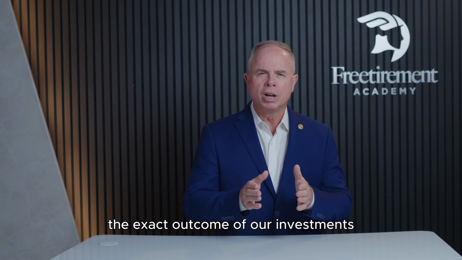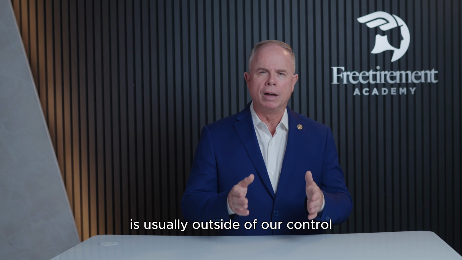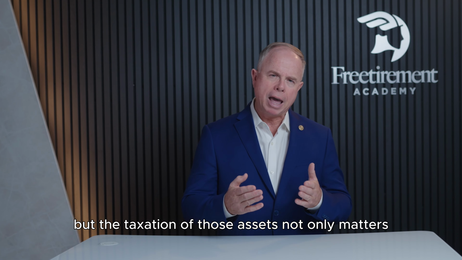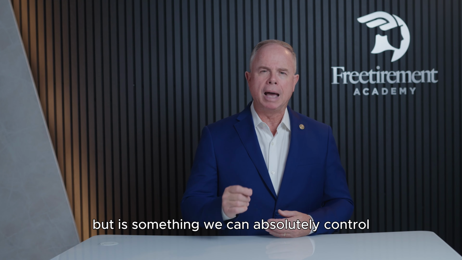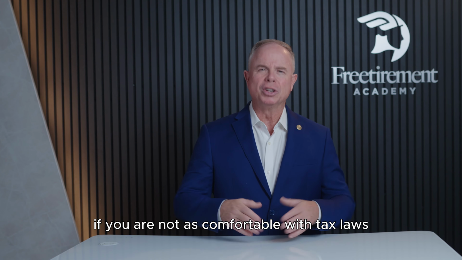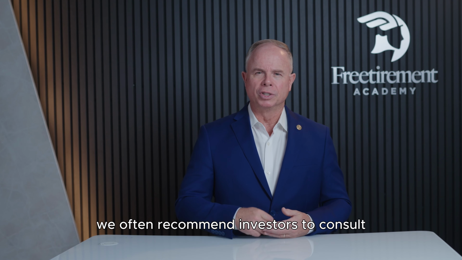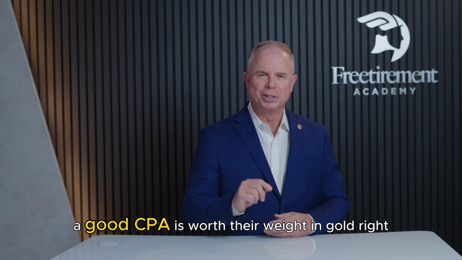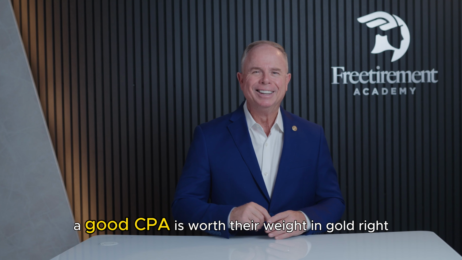The exact outcome of our investments is usually outside of our control, but the taxation of those assets not only matters, but is something we can absolutely control. If you are not as comfortable with tax laws, we often recommend investors consult with a qualified tax professional. A good CPA is worth their weight in gold, right?